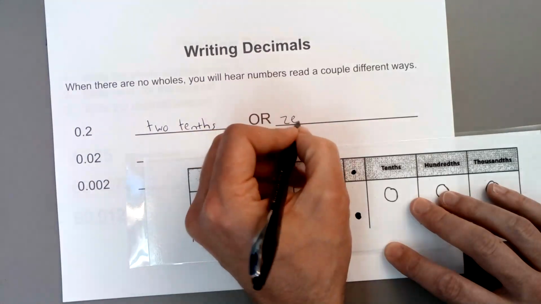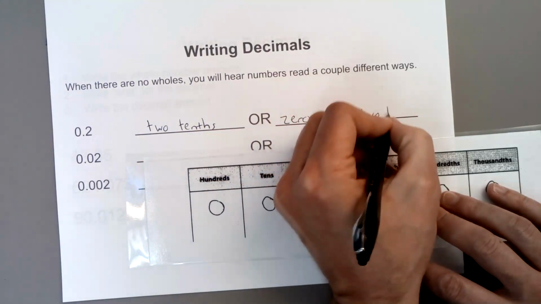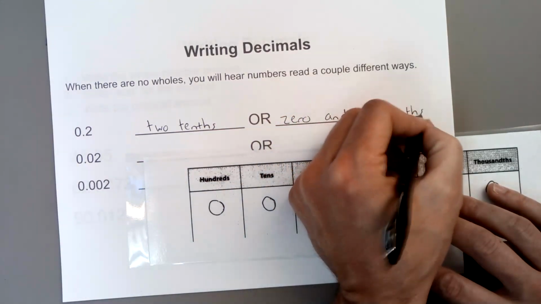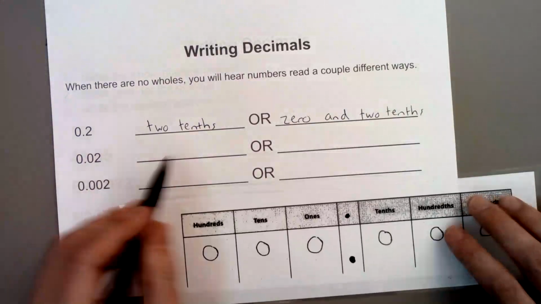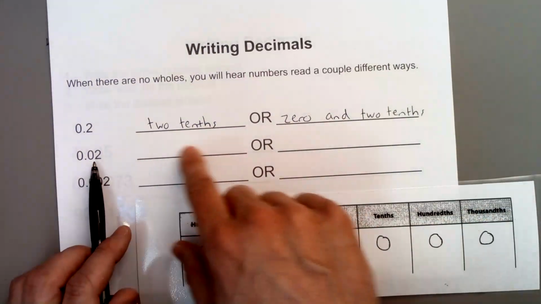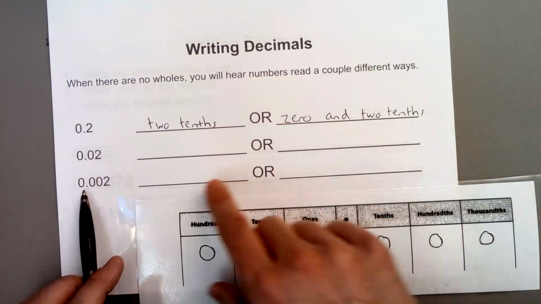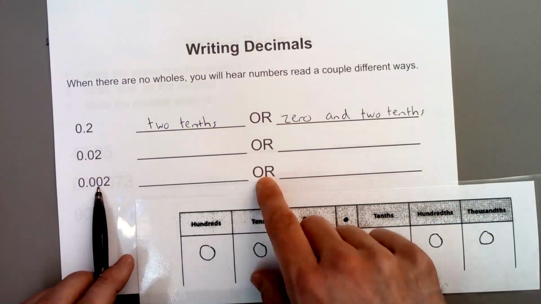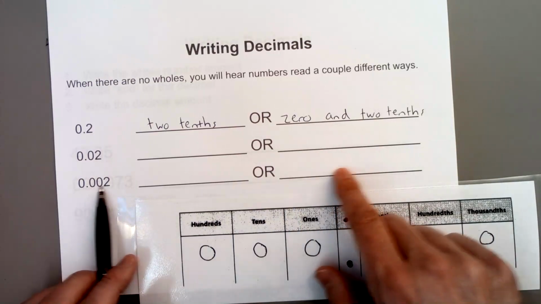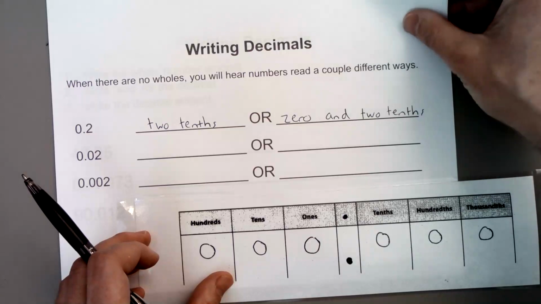So they might say 0 and 2 tenths. I'm not going to write these as well because we've got a lot to cover. This would be 2 hundredths or 0 and 2 hundredths. And this would be 2 thousandths or 0 and 2 thousandths. All right, let's keep moving on writing decimals.